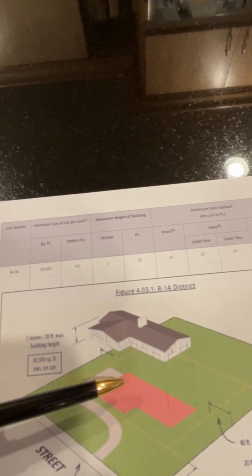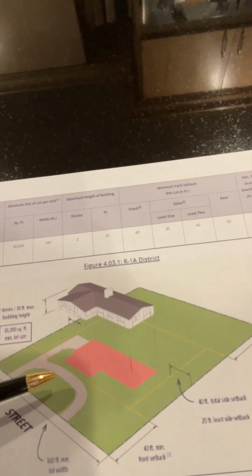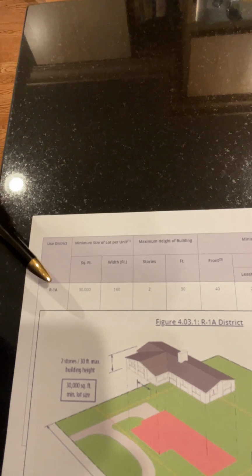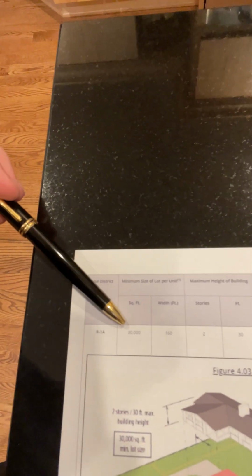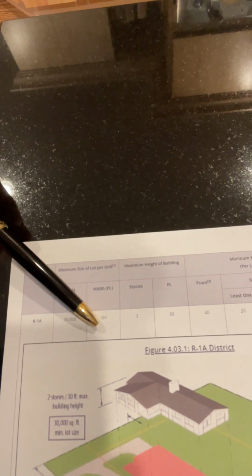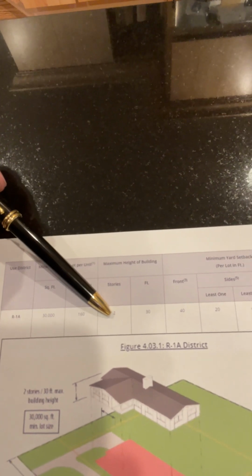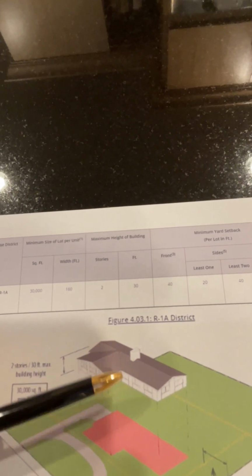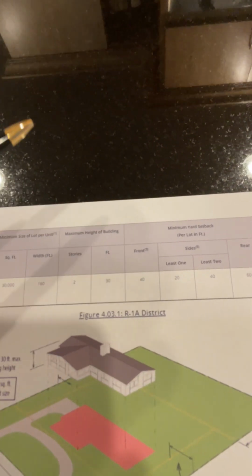Then we're going to look at R1A, which is for the biggest homes and biggest lots in Huntington Woods. So if we look here, here's the layout of the lot. This particular R1A, the minimum square footage of the lot is 30,000. The minimum frontage is 160. 2 stories. So generally they're trying to promote the ranches and lower profile homes. That's kind of the theme of R1A.